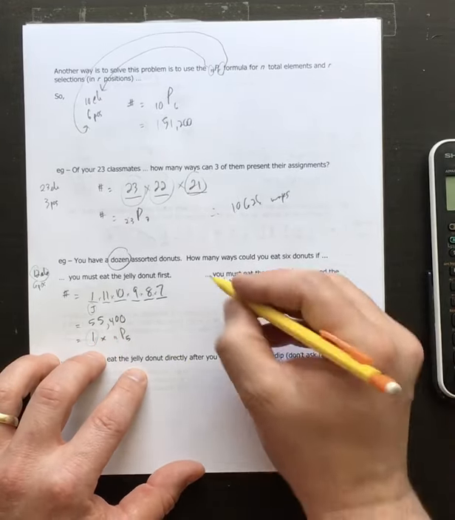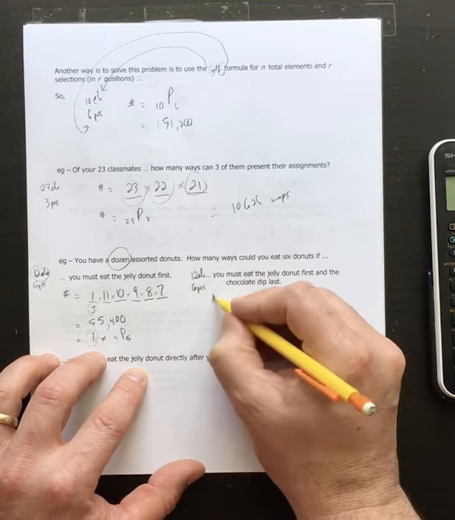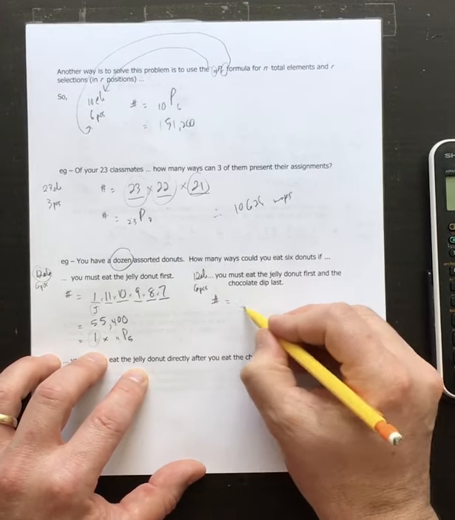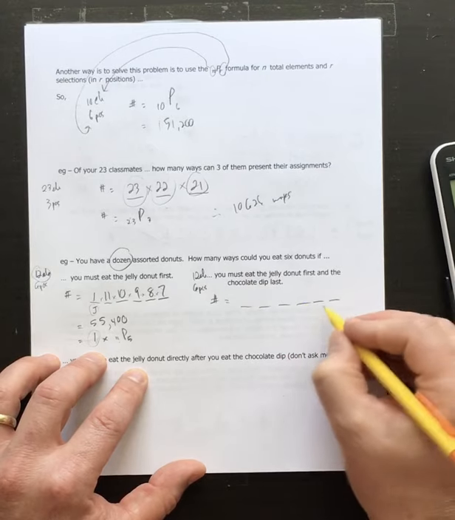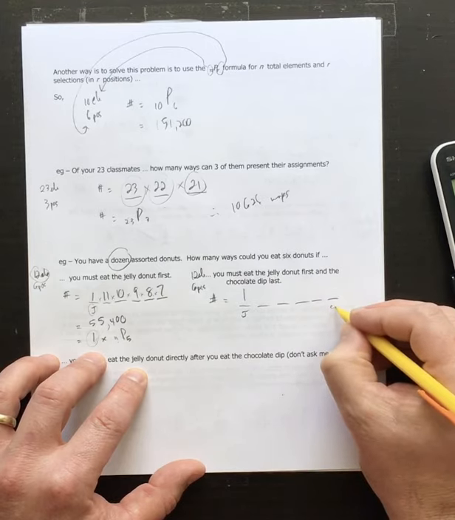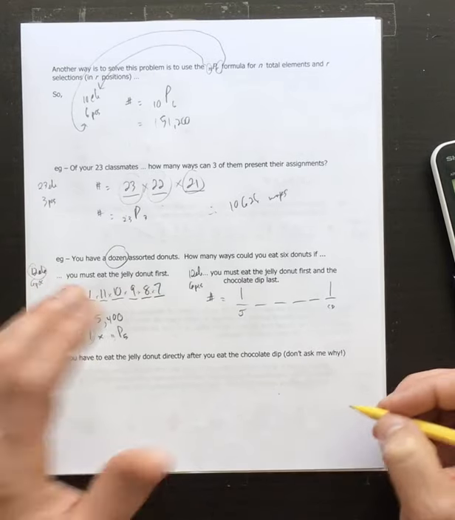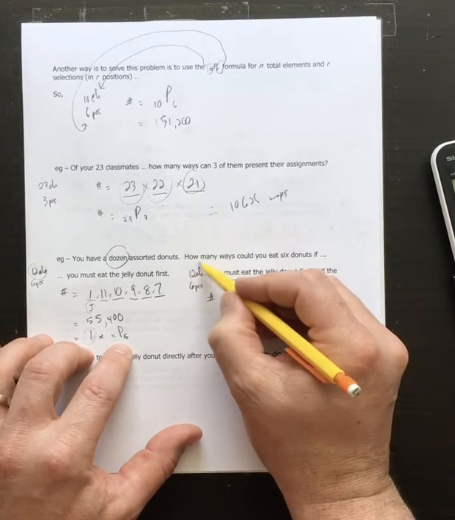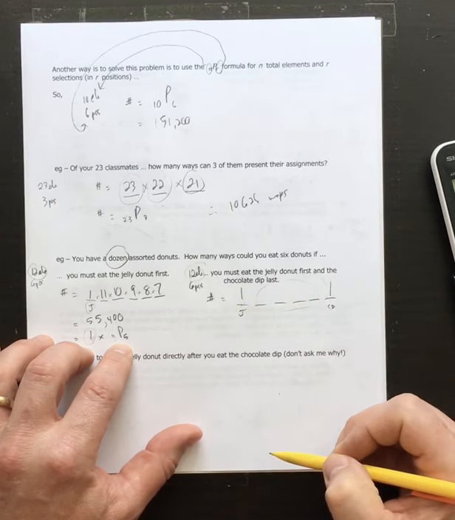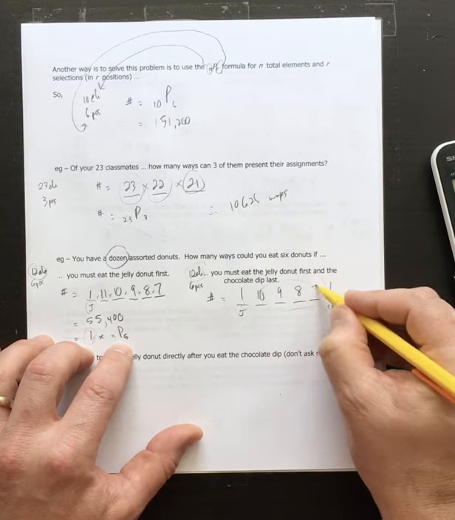Now here's another scenario. Same 12 elements, same 6 positions. But in this one, you must eat the jelly donut first and the chocolate dip last. So 1, 2, 3, 4, 5, 6. We've got jelly first. It can only be the jelly. That's why I put a 1 in there. We've got chocolate dip last. It can only be chocolate dip because you save it till last because it's your favorite or whatever, or least favorite, who knows. And then that means that we no longer have 12 elements to juggle around here. We only have 10 elements because we've taken the jelly and the chocolate dip. So it's going to be 10 times 9 times 8 times 7.